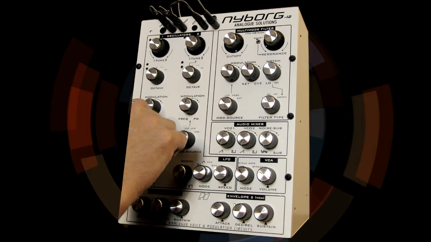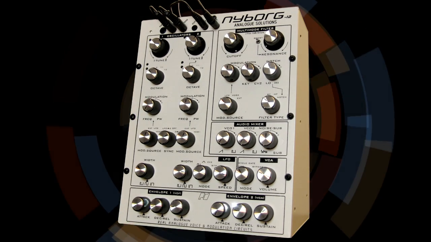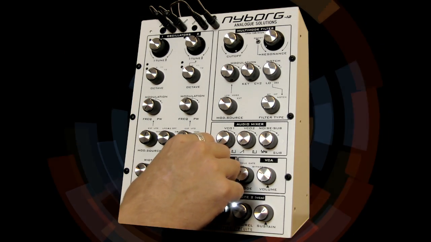And of course we can use LFO, which is currently set to sample and hold.